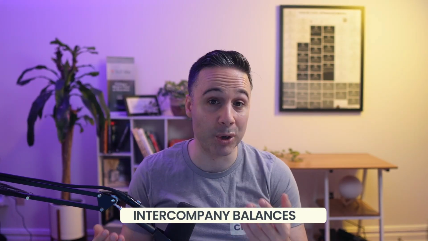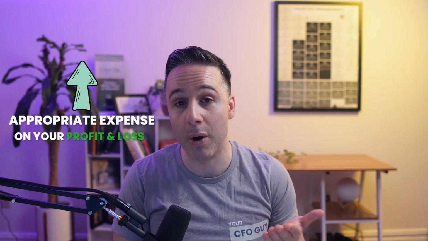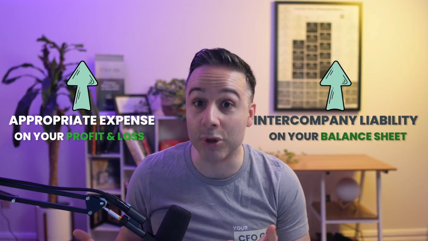Intercompany balances can work similarly. So if a subsidiary has their parent pay for an expense on their behalf, the expense on the income statement of the subsidiary will go up, and the intercompany liability on that subsidiary's balance sheet will also go up.